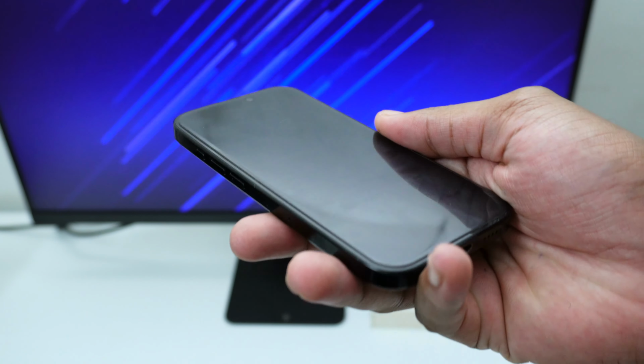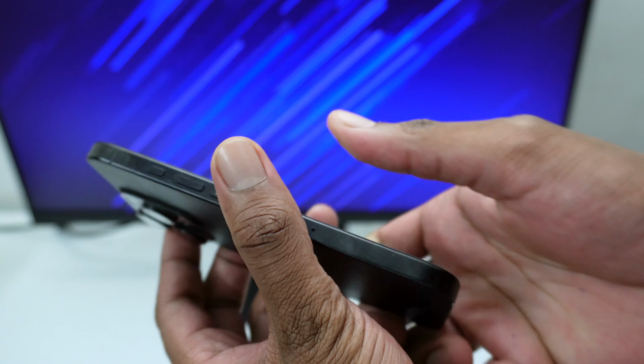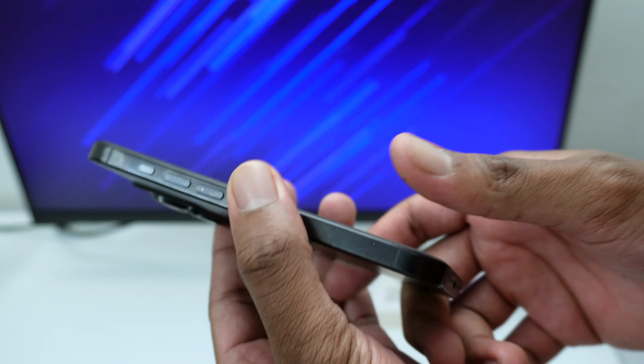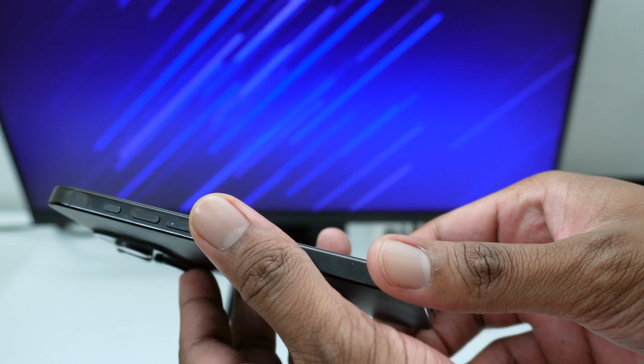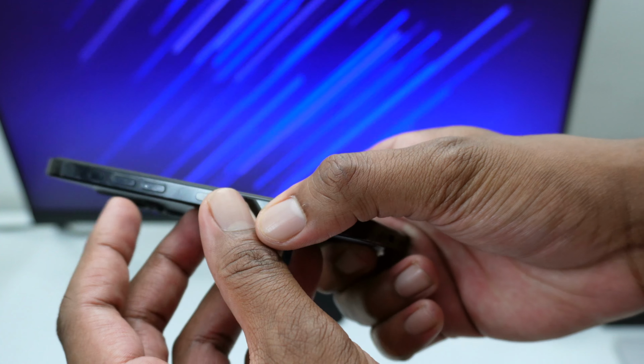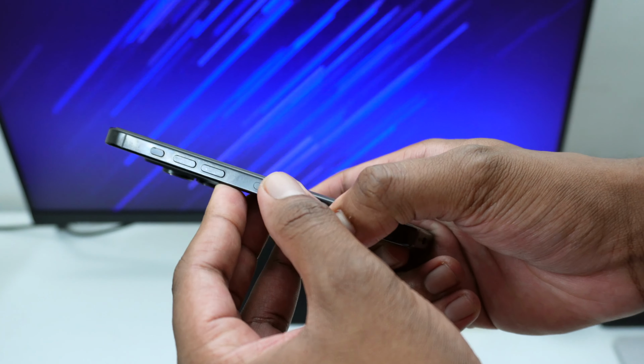Now, in order to perform a forced restart, if you do have an iPhone 8 or later models like mine, I've got in here an iPhone 16 Pro. If you do have an iPhone X, 11, 12, all the way to iPhone 17, all you need to do is simply rapidly tap on volume up and then down and then press and hold the power button. This is how it goes.